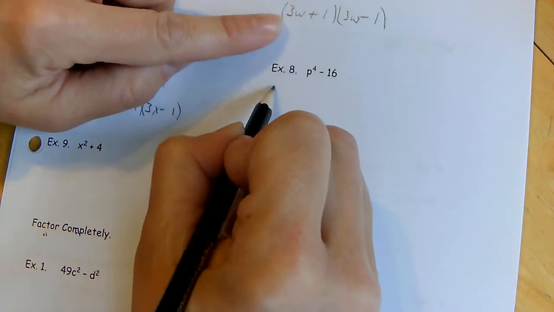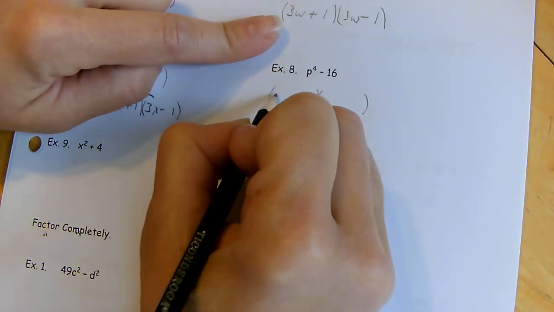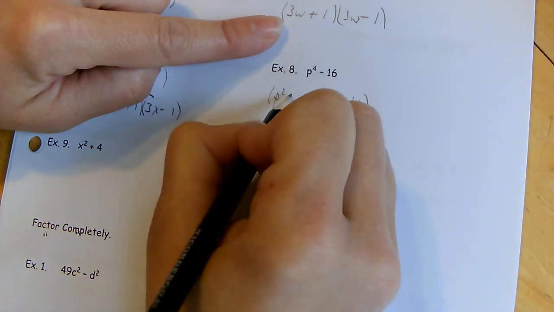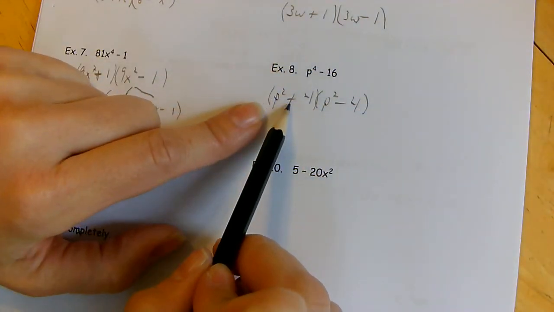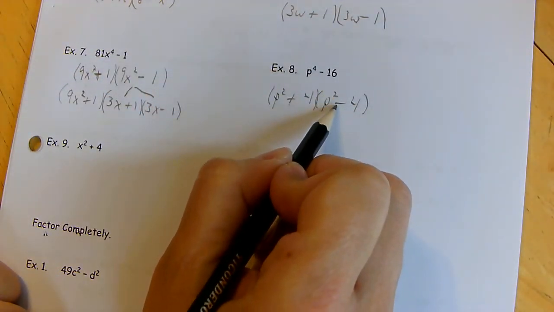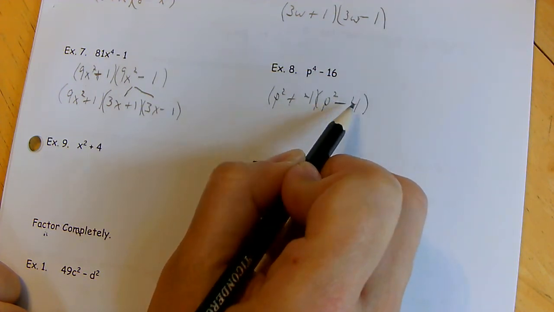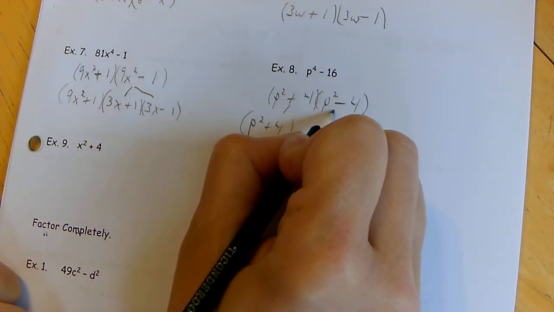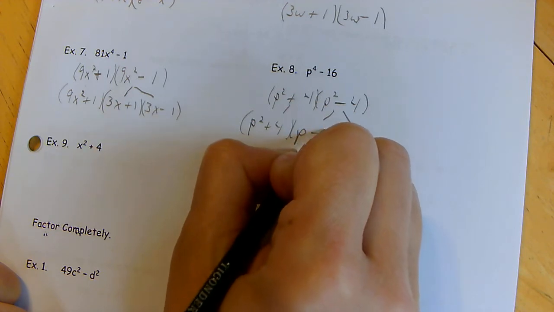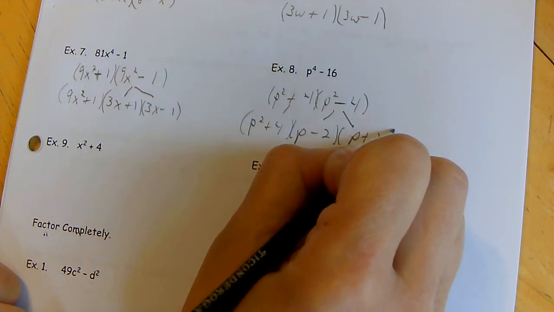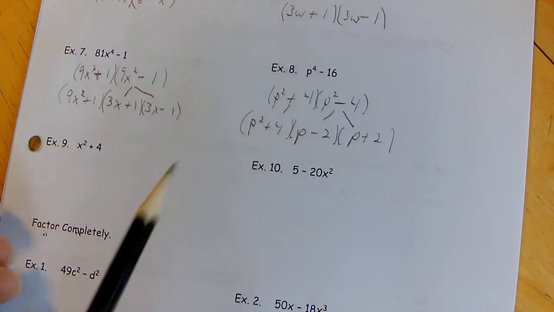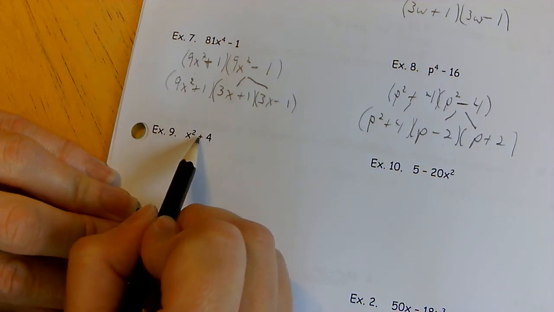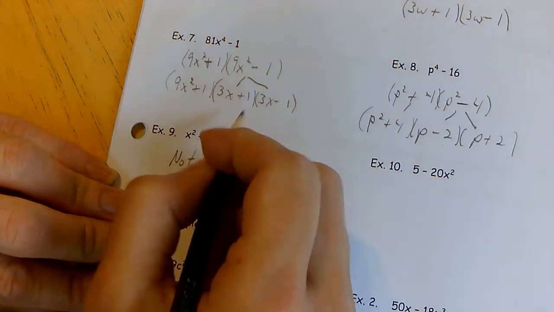Anytime I see a 4, I'm going to make sure that I double check to see if I can keep factoring. P squared, 4 and 4, one of each sign. The positive will not be able to be factored anymore, but the subtraction or the difference is still a perfect square minus a perfect square. So I can keep factoring. And now it's factored completely. Here, plus, I cannot factor this. Cannot factor a sum of perfect squares.